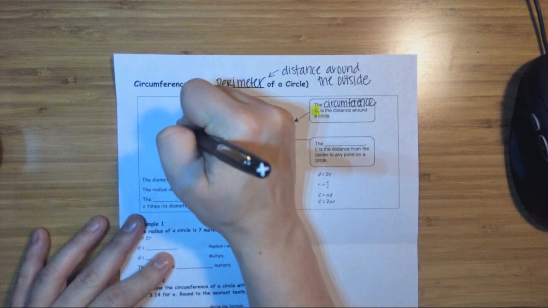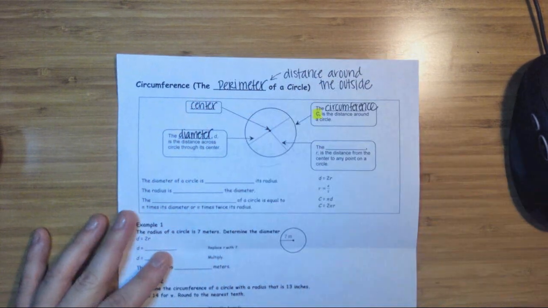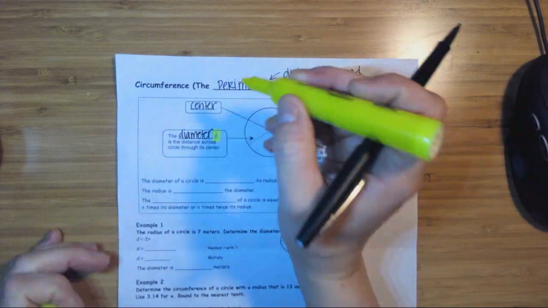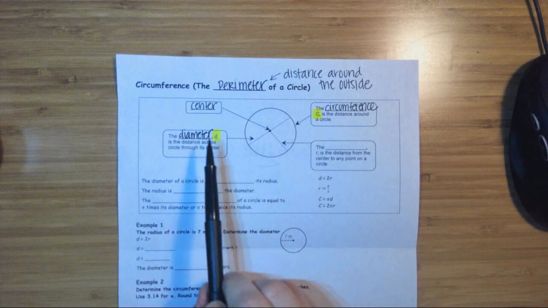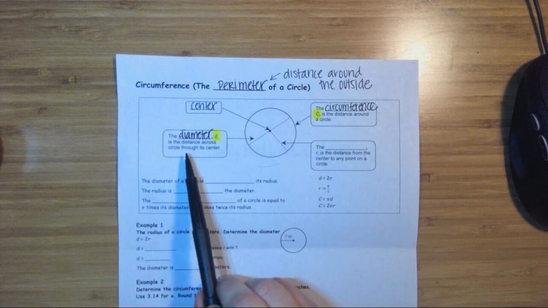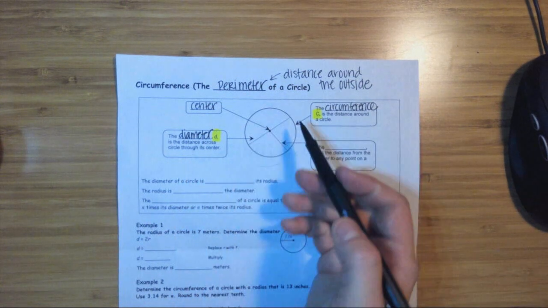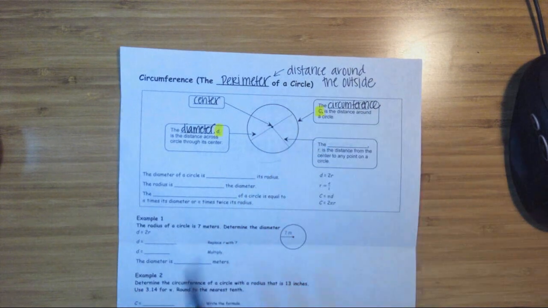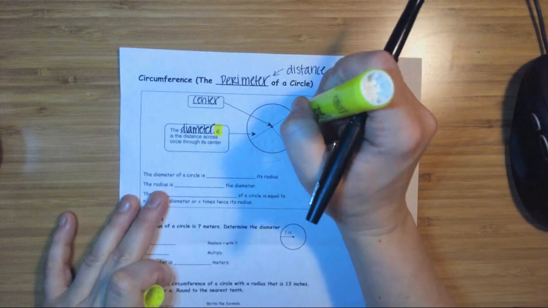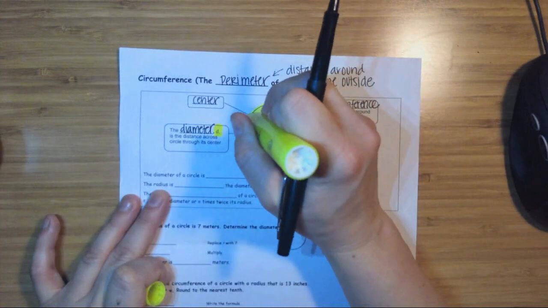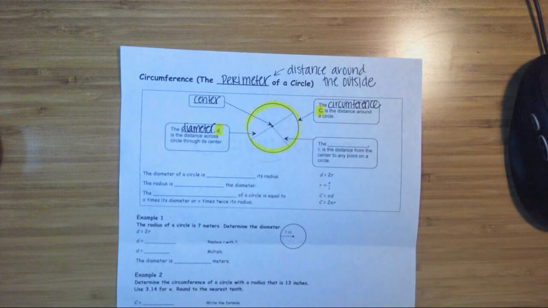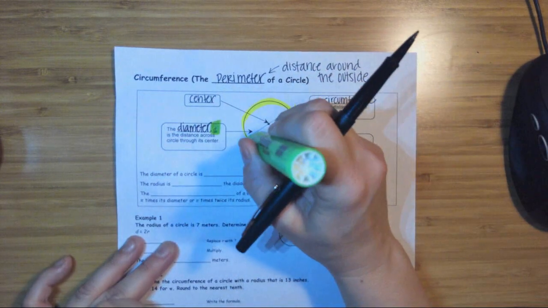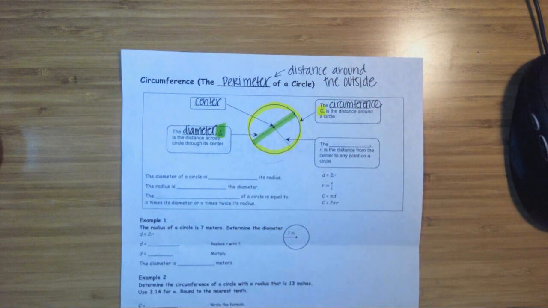The diameter, D-I-A-M-E-T-E-R, or lowercase d. The diameter is the distance across the circle through its center. So from one side of the circle to the other is the diameter, all the way across. Probably should have done that in a different color. I'm sorry, I'm going back because the distance around is the circumference. So there's my yellow. I'm going to make my diameter green. My apologies. That's the distance across the circle.